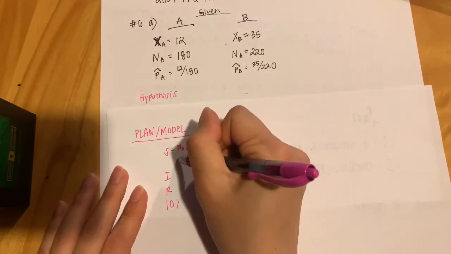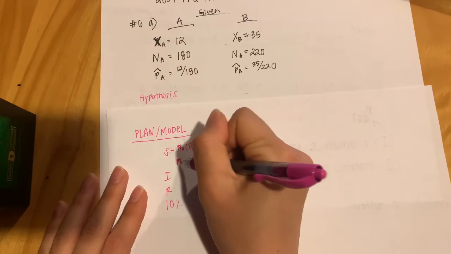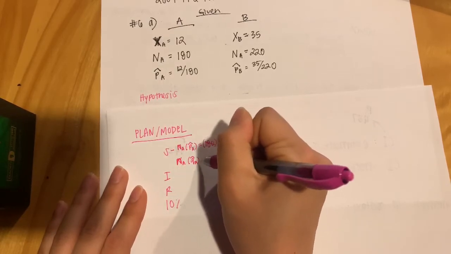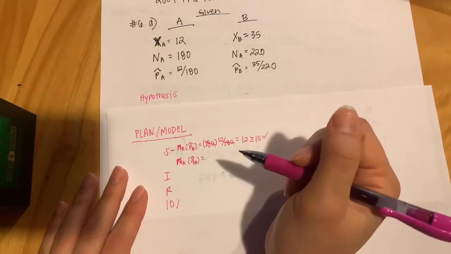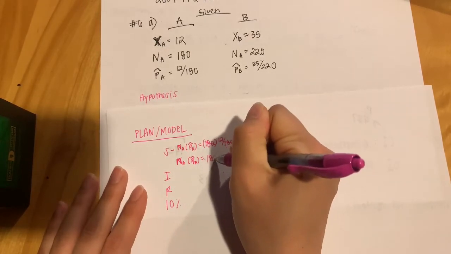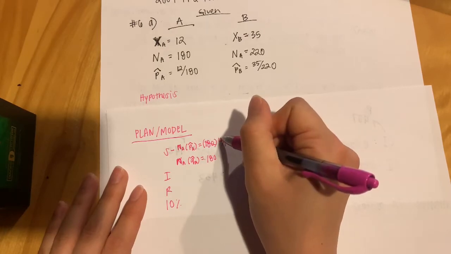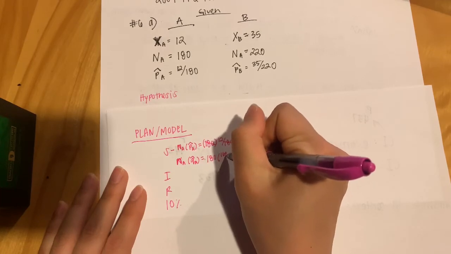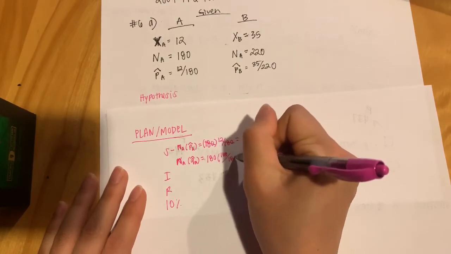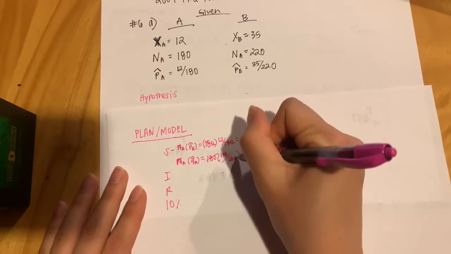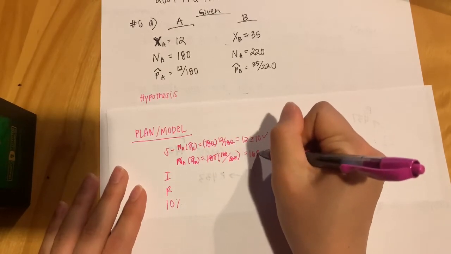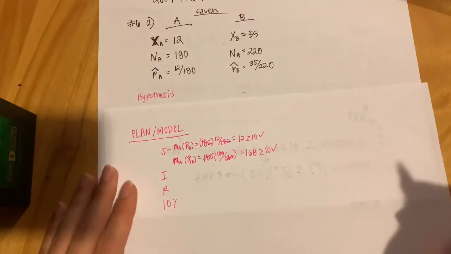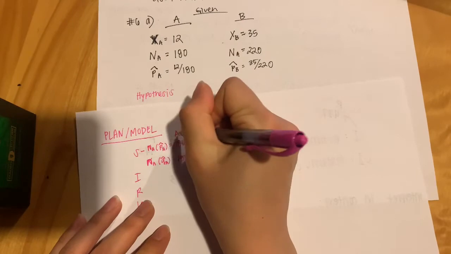Then for q hat of A, q is just the opposite of p. We have the same population, 180, and the opposite of 12 out of 180 is 168 out of 180. Again, we cancel out and we get 168, which is greater than or equal to 10. So that's good, and this is island A.